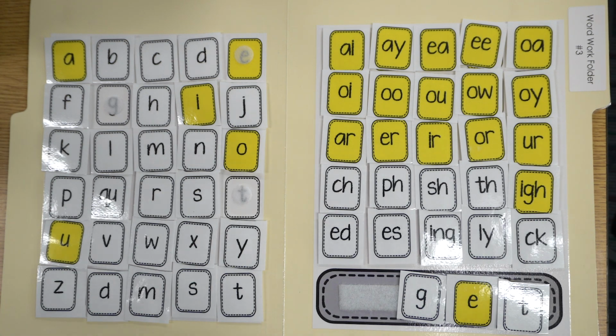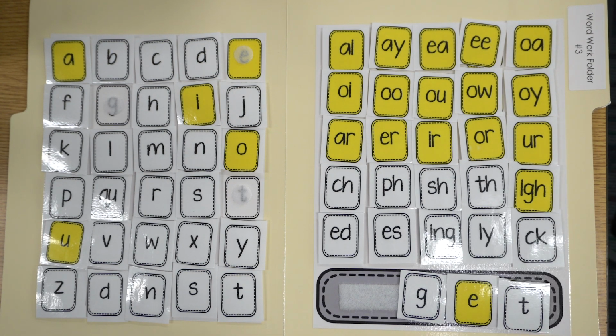You can keep building et words, and remember, the E is making the short E sound. E. Say that with me. E. And now we're putting T on the end, so we have et, and all of these words we do this week are in the et family. Let's keep learning.